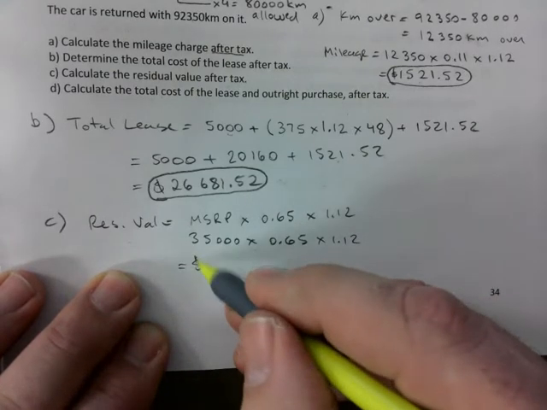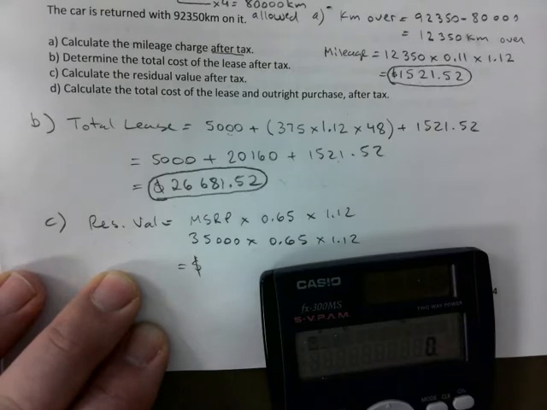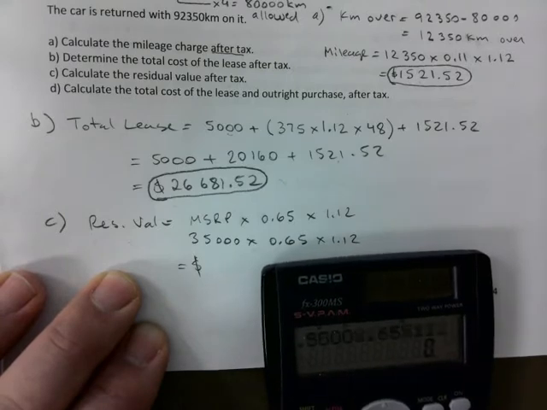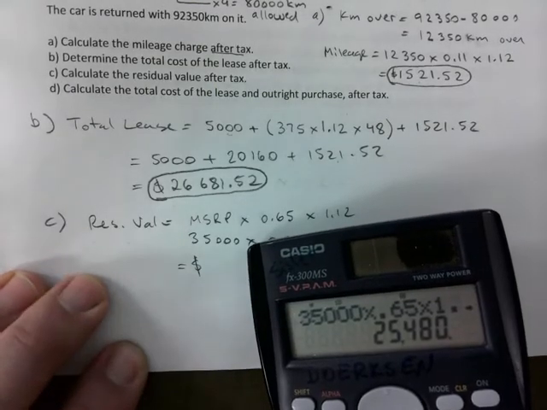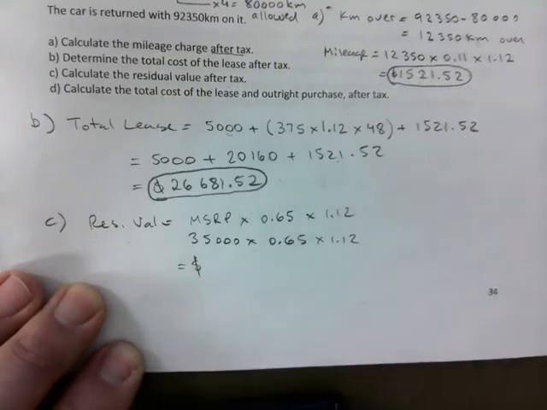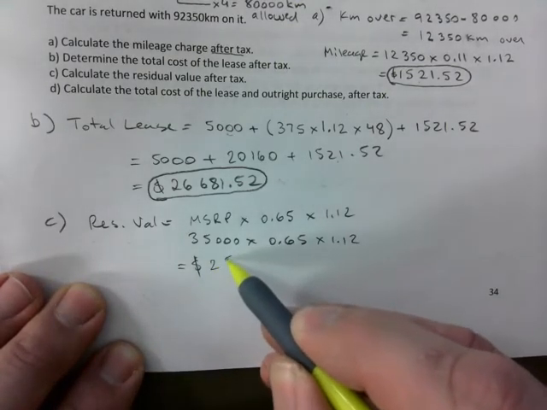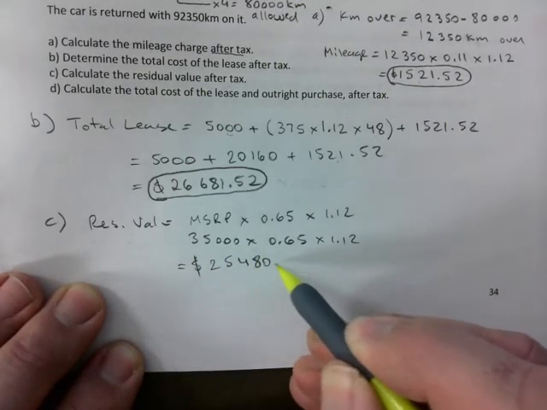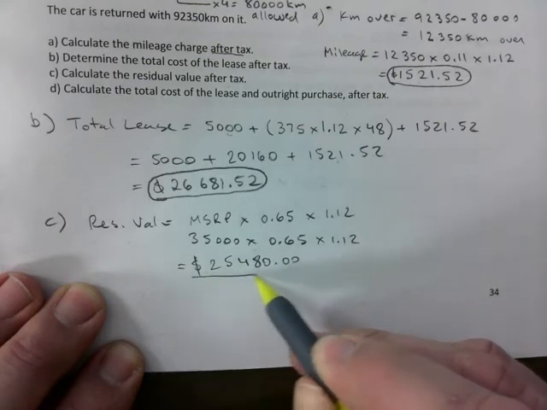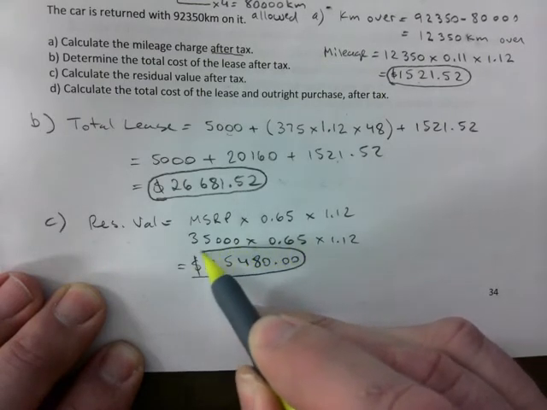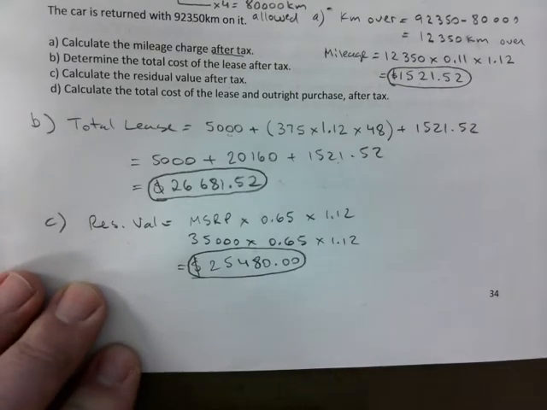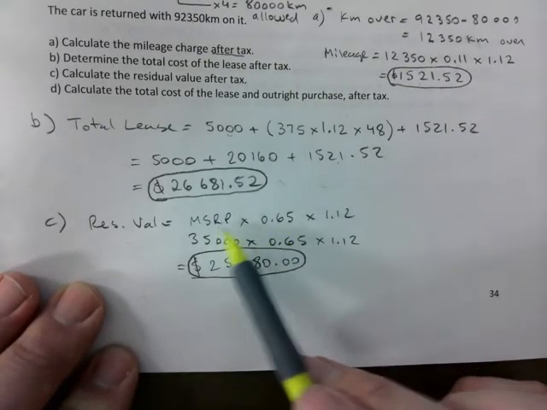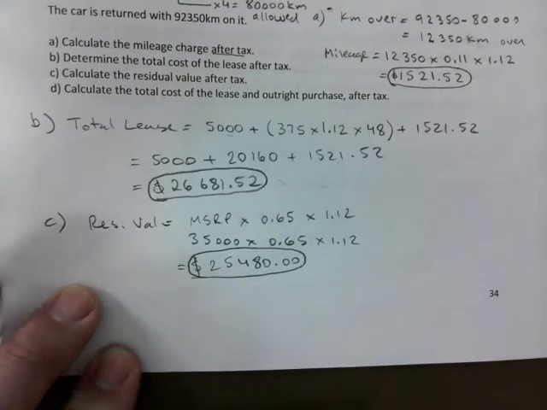And I'm breaking my pencil here. I need to relax a little bit. So 25,480 all in. It just happens to be a nice round number, but we'll take it. So this would be after taxes. Sometimes they give you just, this is what it is at the end. In this case, we had to do a little bit of extra work to figure that out.